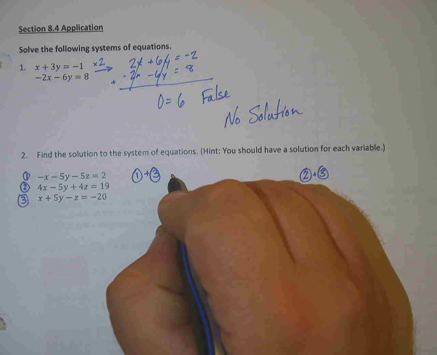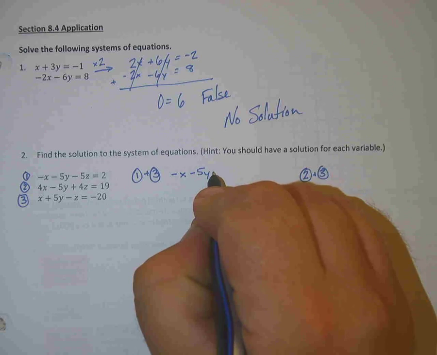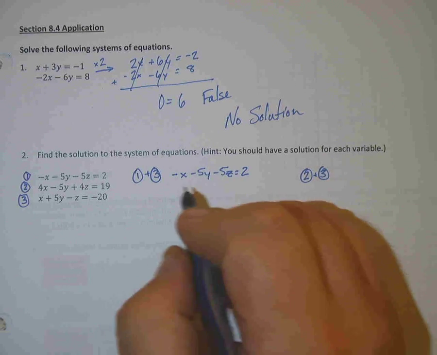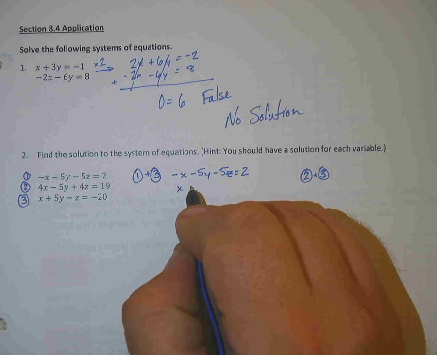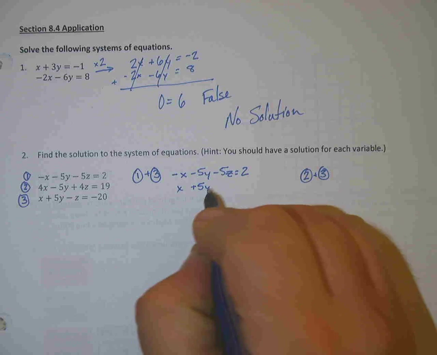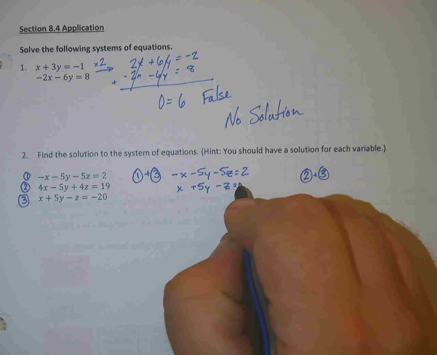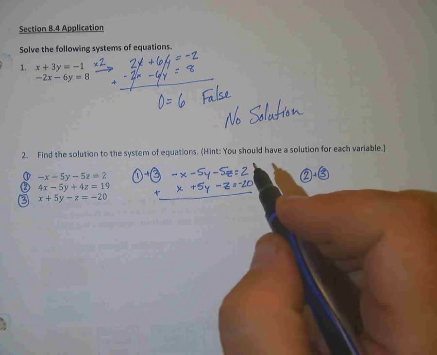So let's just look at 1 and 3. It's negative x minus 5y minus 5z equals 2. And then this one is x, looks like plus 5y minus z equals negative 20. Now I can add those straight down.